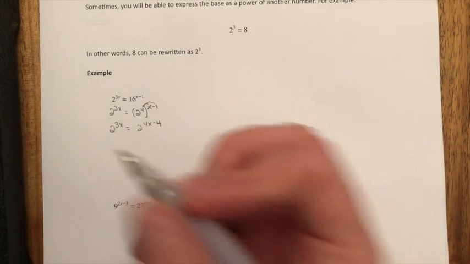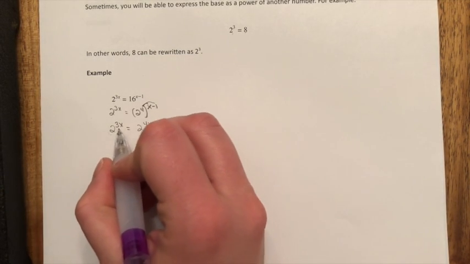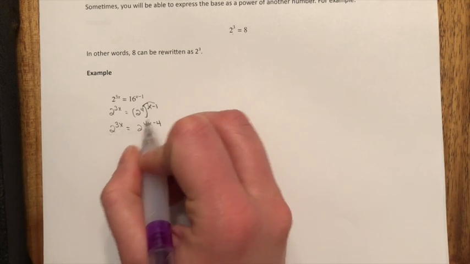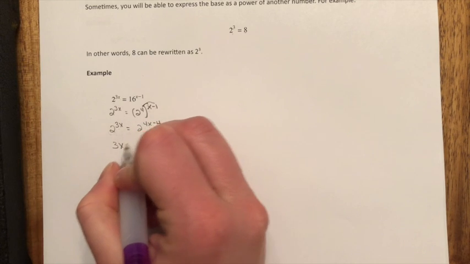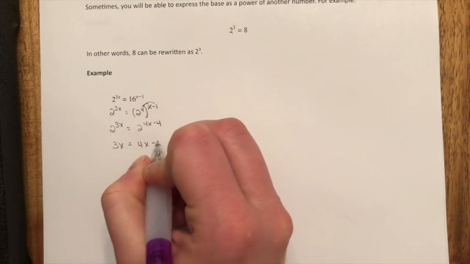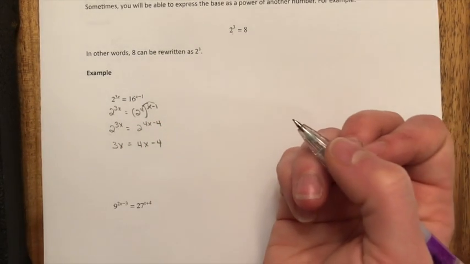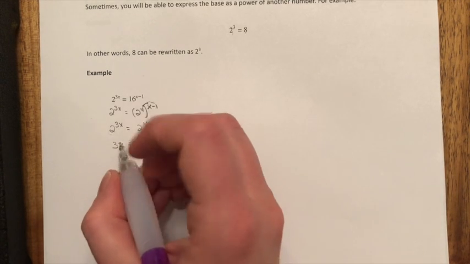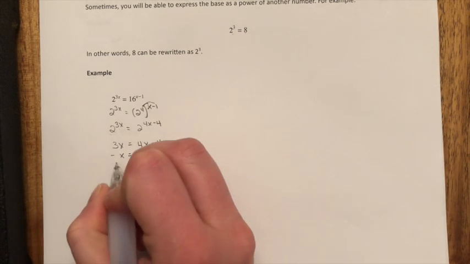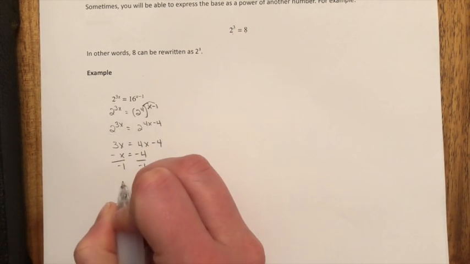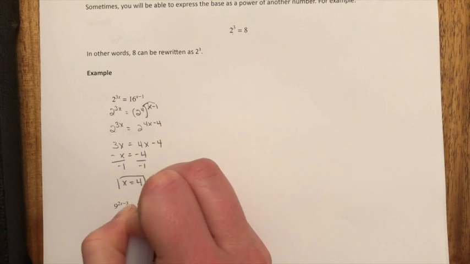Now, because I have one base with one exponent equal to the same base with another exponent, we can equate these two. So it's going to be 3x is equal to 4x minus 4. If I subtract 4x from both sides, I get negative x equals negative 4. Divide both sides by negative 1. x is equal to 4.